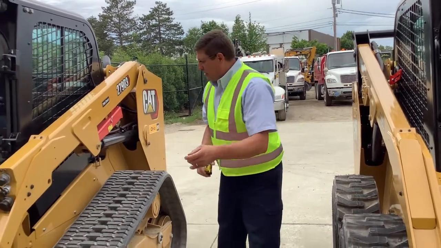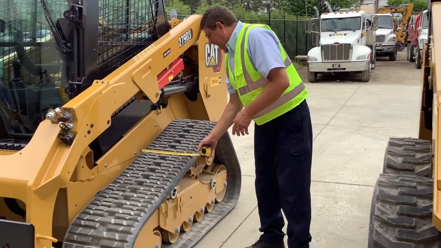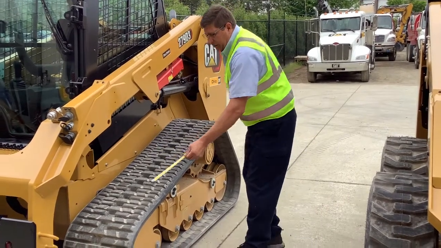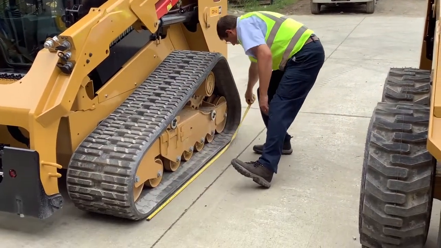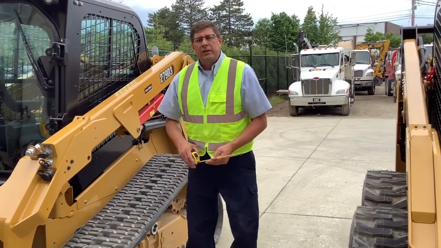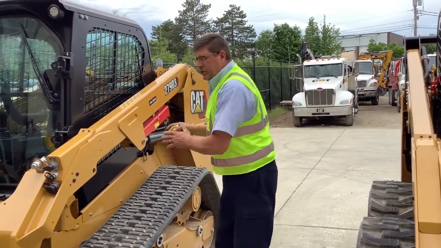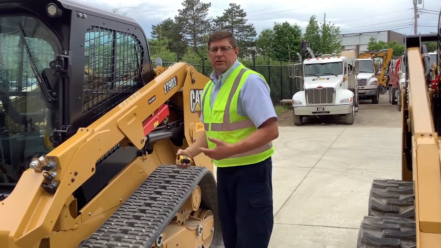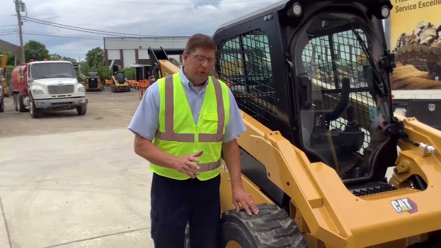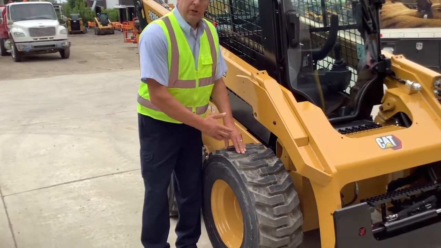If we do the same to the track machine, we have 17 inches of surface area width-wise, and we have well over 80 inches on the track. So our weight distribution is going to be much less with the track machine than it is on the wheeled machine. You're familiar with the rubber tire and the way that this machine operates.